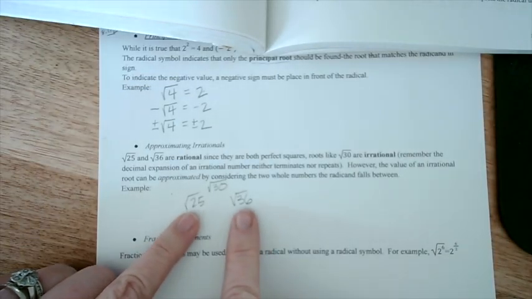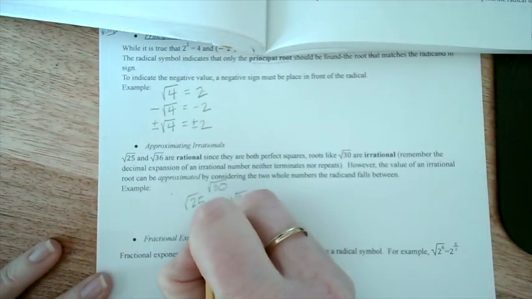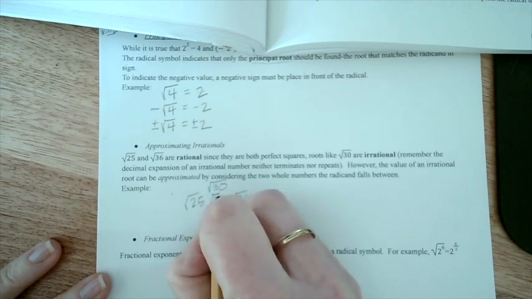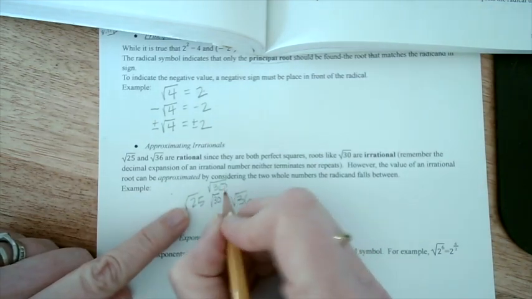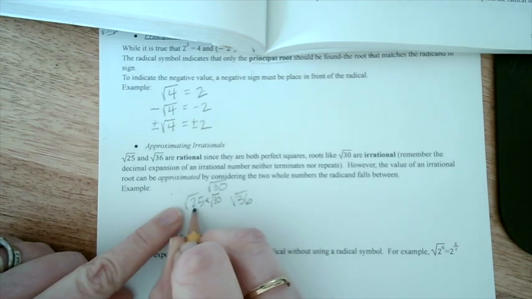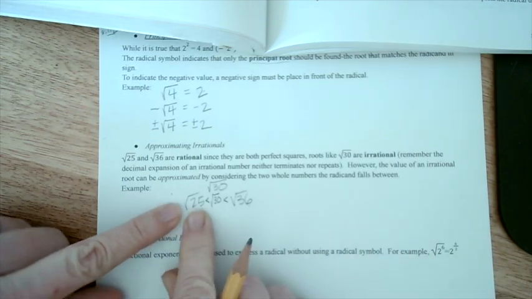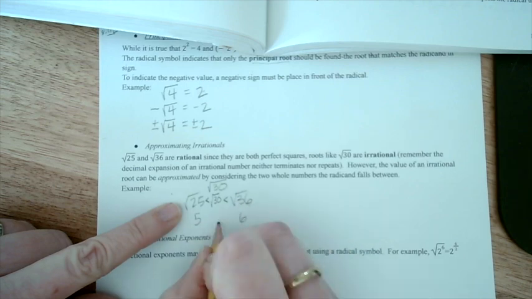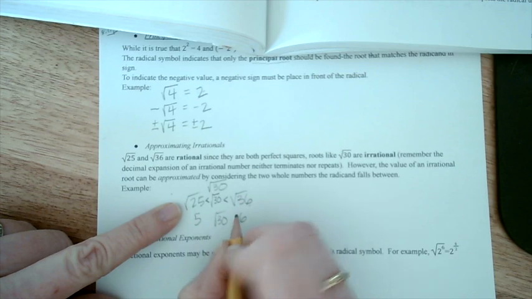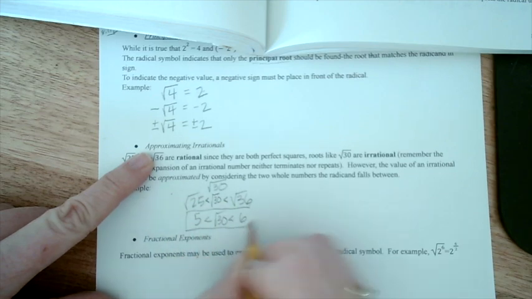So 30 is going to fit in right here. That means for our perfect squares, we would do the square root of 25 and the square root of 36. Now I'm going to add this really small, because I probably should have done that a little bit bigger there. So the square root of 30 is going to be bigger than the square root of 25, but it's also less than the square root of 36. Now, what is the square root of 25? It's 5. And the square root of 36 is 6. So the square root of 30 falls somewhere in between 5 and 6. And this would be your answer.